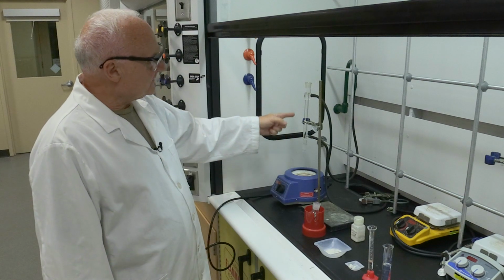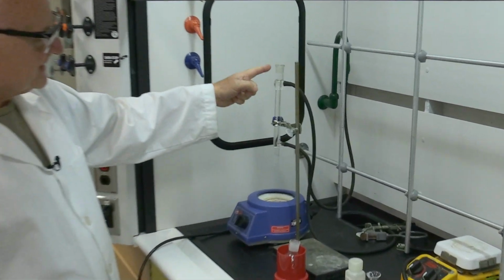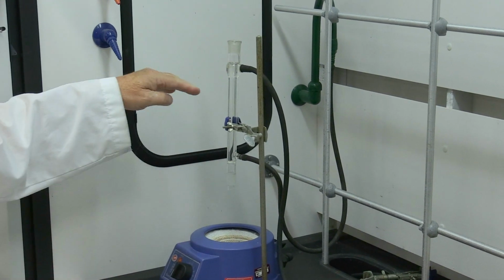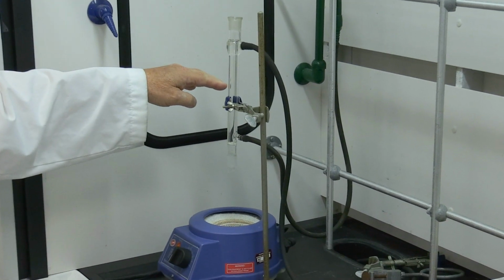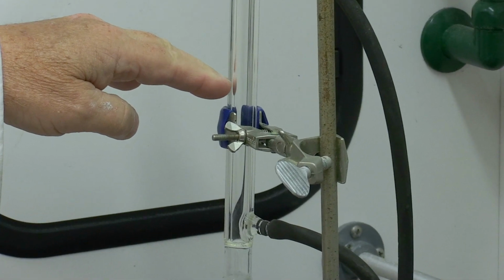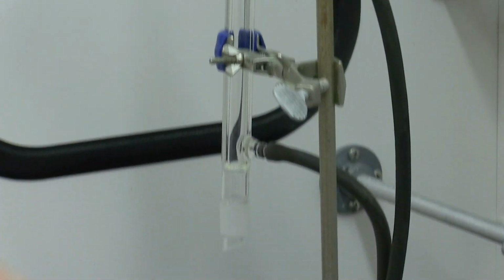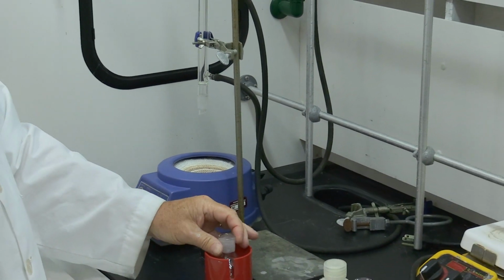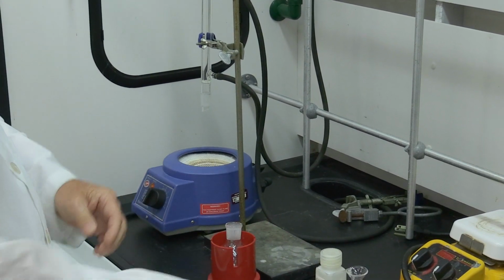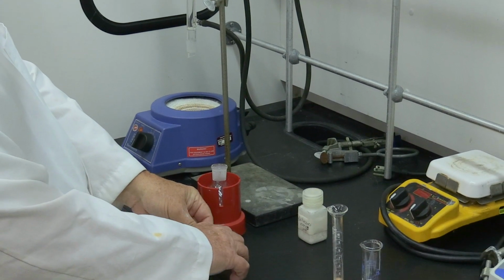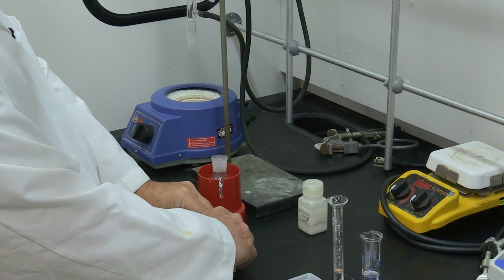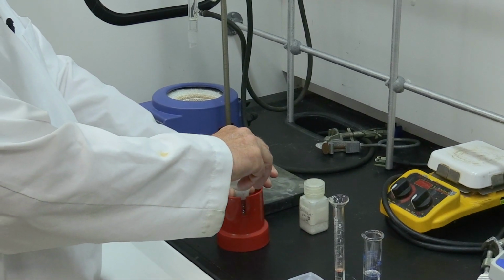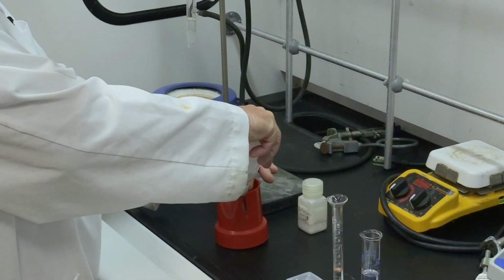It's countercurrent flow. The water comes in to the outside cooling chamber, and as the vapors come up into the reflux area, they condense and fall back down, and the reaction takes place. So we have to reflux for an hour and a half. So again, all these chemicals are pre-weighed. Here is fluorene that's weighed specifically for this measurement.